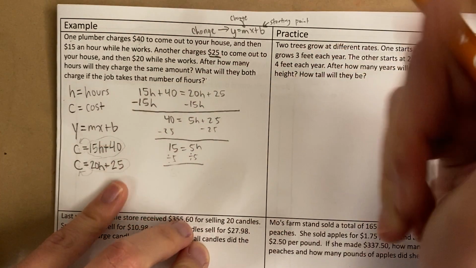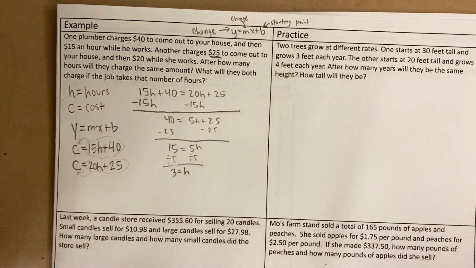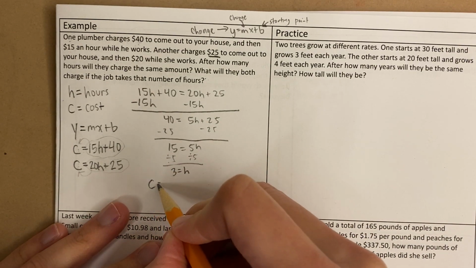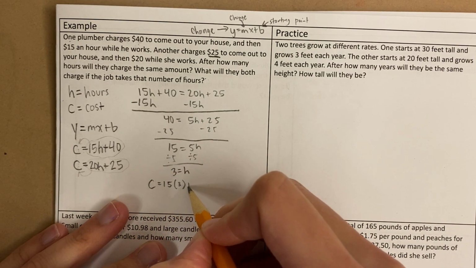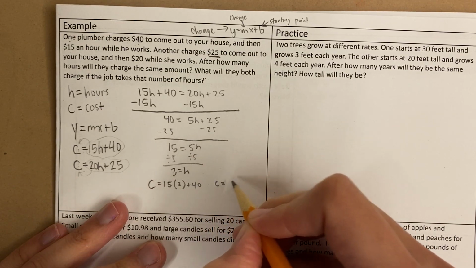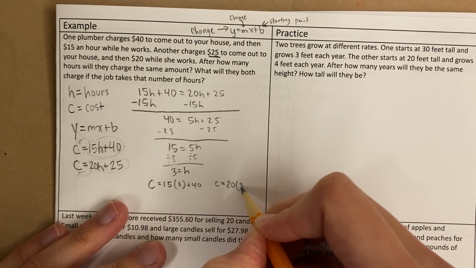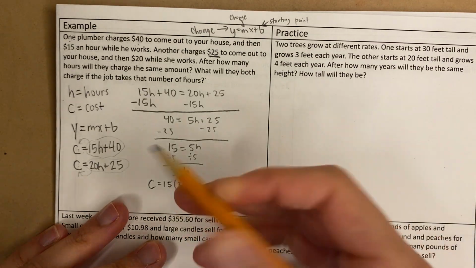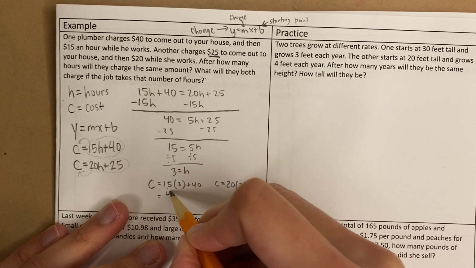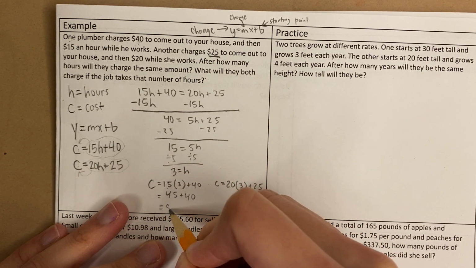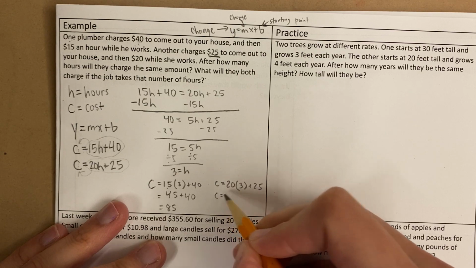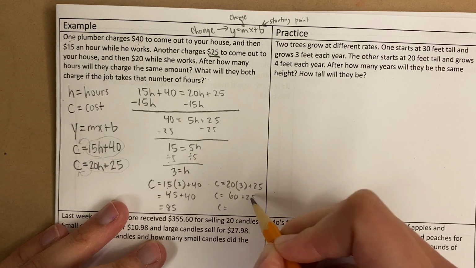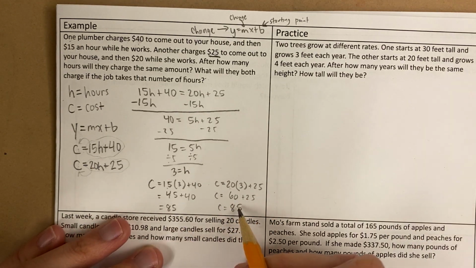This tells me after 3 hours, they both charge the same amount. Well, how much do they both charge after 3 hours? We're going to plug into both, and this is also the way that we check our answer, by plugging into both. I want to know what the cost is going to be after 3 hours for each of the different plumbers. Okay, so this first plumber, after 3 hours, 15 times 3, that's 45, plus 40, charges you $85. These are pretty cheap plumbers. 20 times 3 is 60, plus 25, 85. So perfect, those match, right?